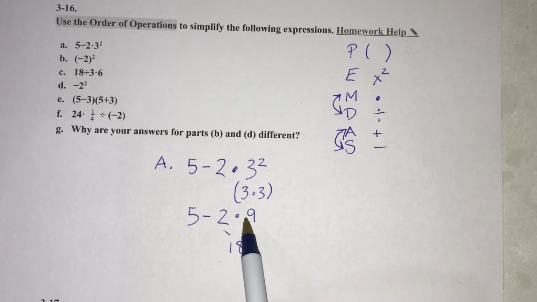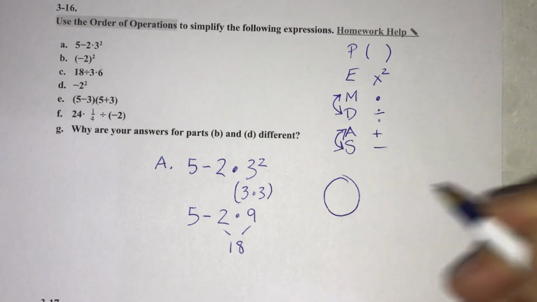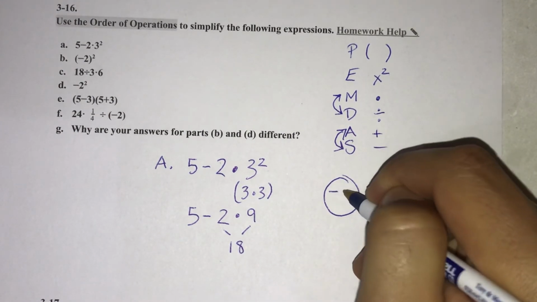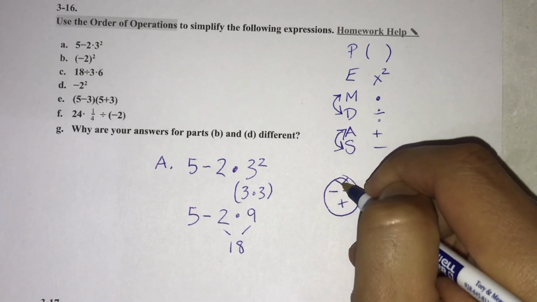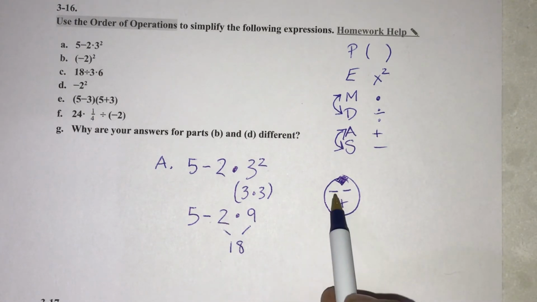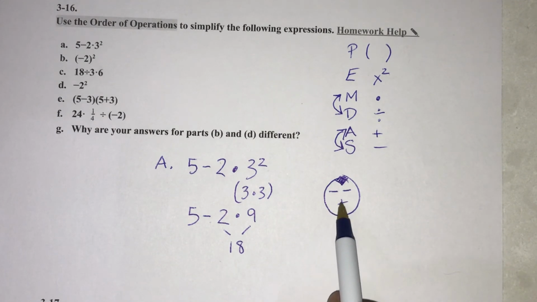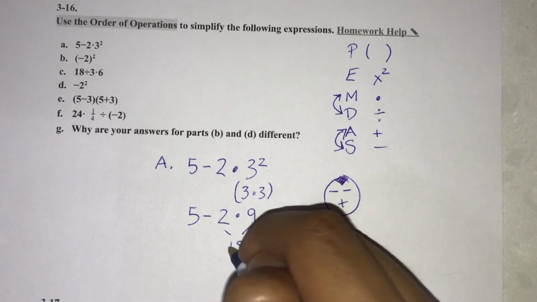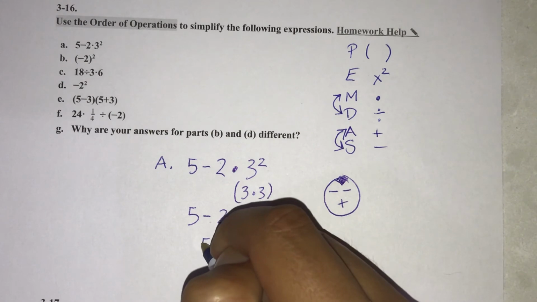If you're not sure, remember to draw my beautiful, handsome face over here to the right-hand side with 2 negative eyes and a positive mouth, and add my widow's peak for good luck. The 2 is a negative right there. The 9 is a positive right there. And a positive multiplied by a negative leaves us with a negative. So that 18 is a negative, and our 5 comes down.